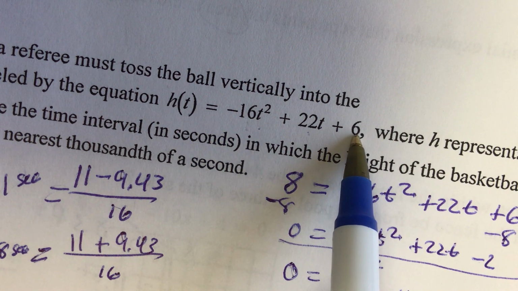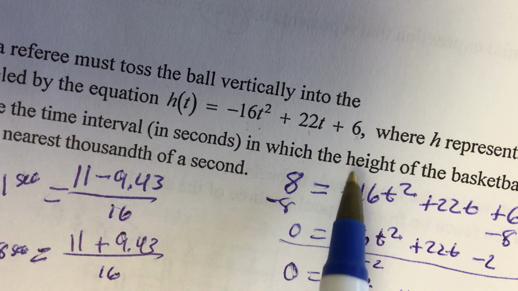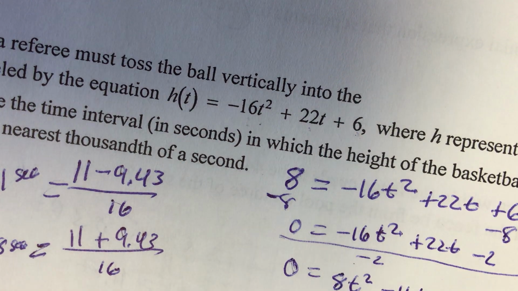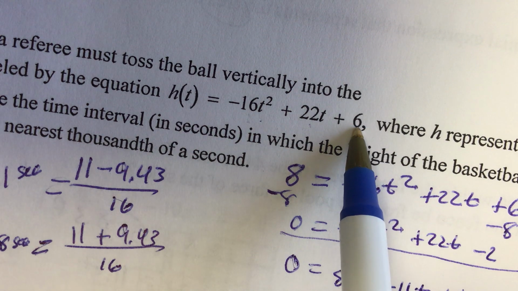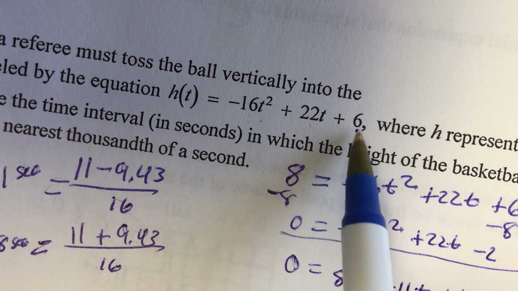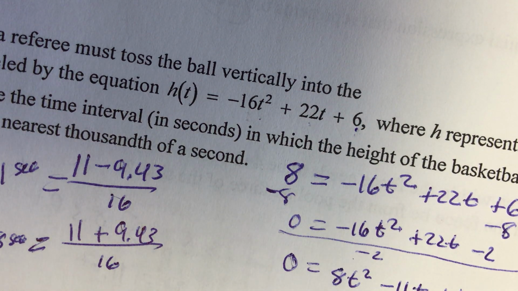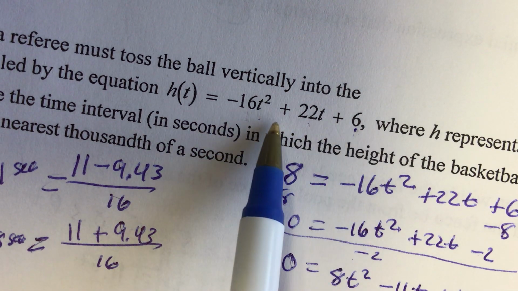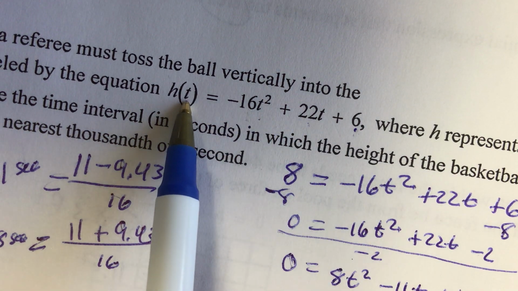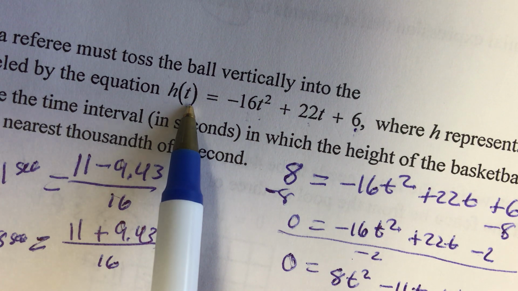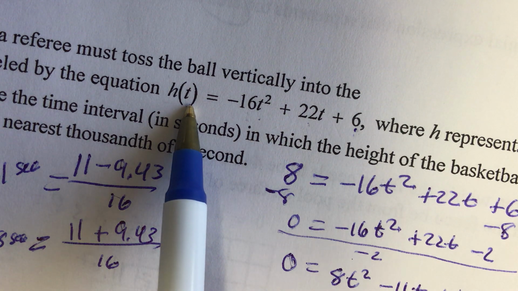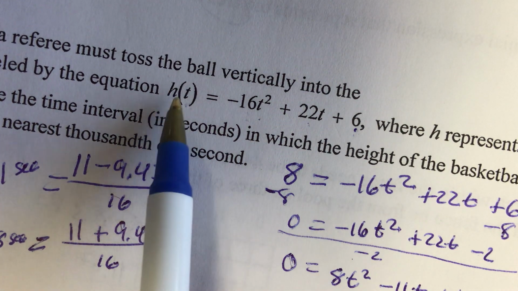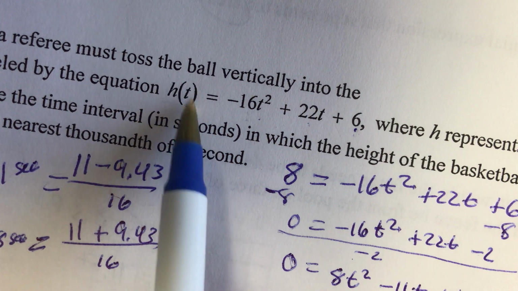And this basketball player is how tall? 6 feet tall. So the ball is being launched. Well, he may not be 6 feet tall, but the ball is being launched from a 6 foot height. So that's where we push the ball up in the air. So that's what those coefficients each represent. H of t means the height at any given second of time. So this part represents the height.